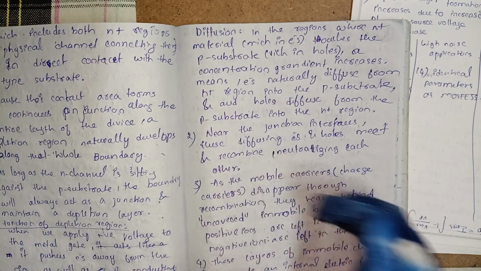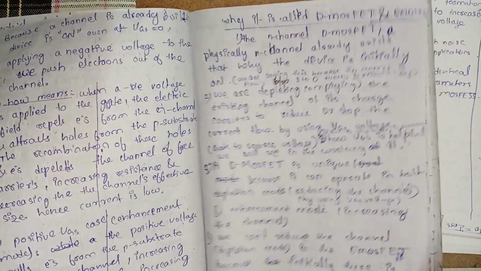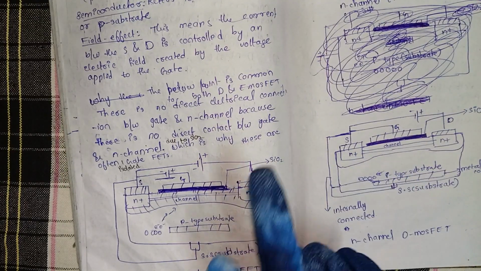Okay. So how the depletion region is forming, I am explaining that.